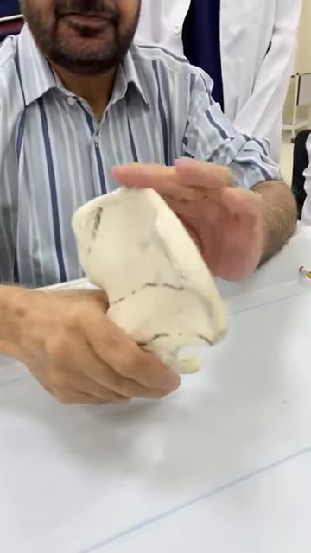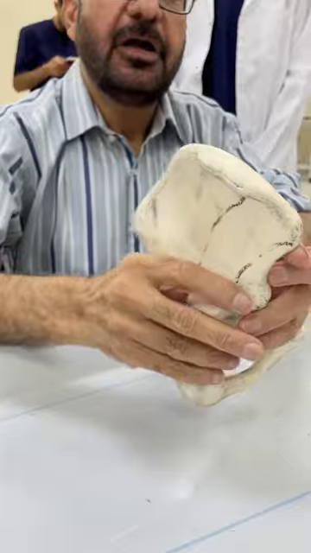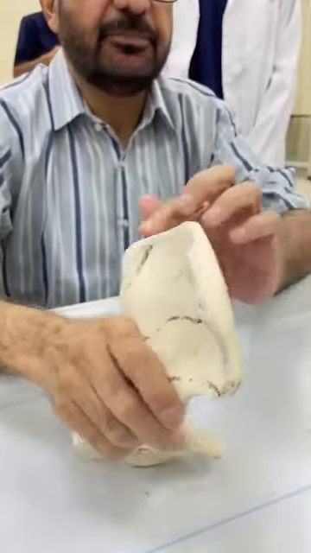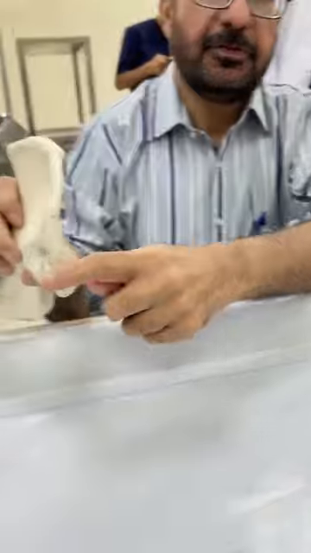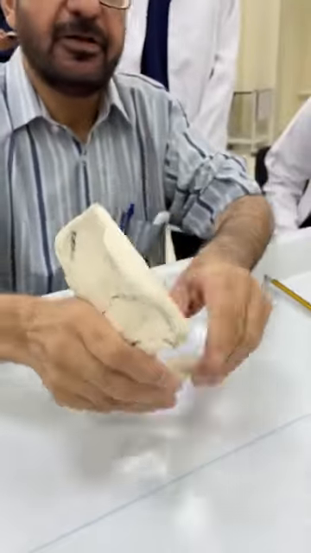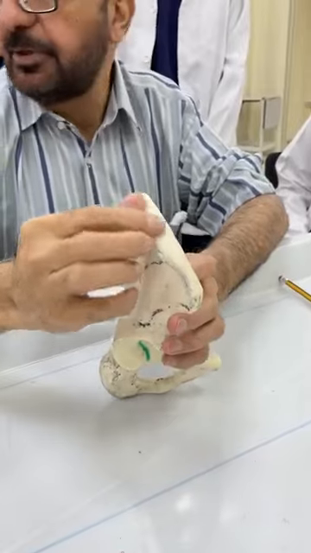It has an iliac crest. It is palpable. The iliac crest has an inner lip, medial lip, and outer lip. It is S-shaped, slightly turning. On the outer lip we have a tubercle, the iliac tubercle.